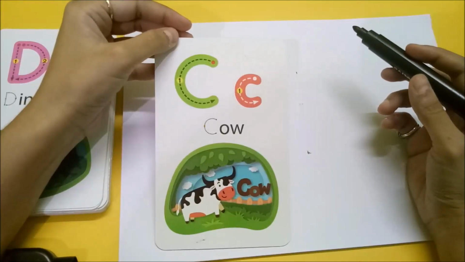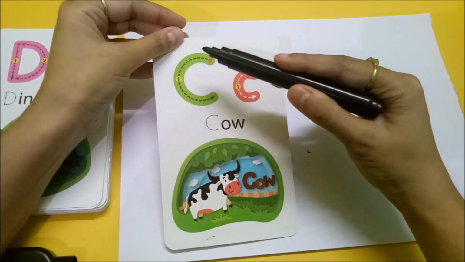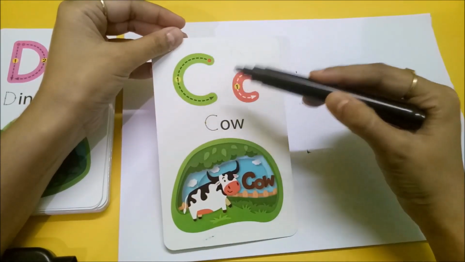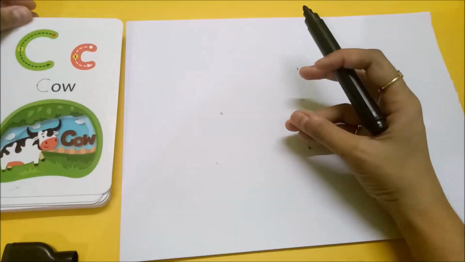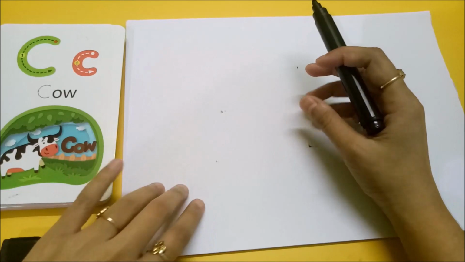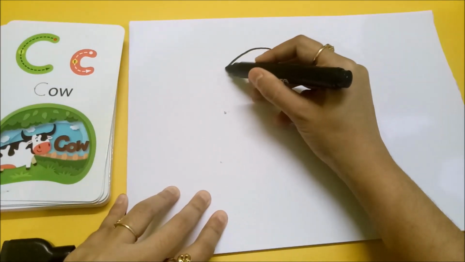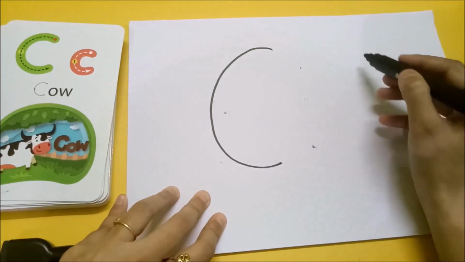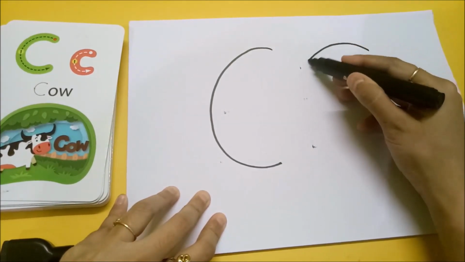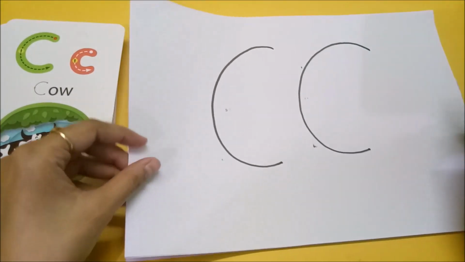C, letter C. C is a curve called C. Let's write C. A curve makes C. A curve C.